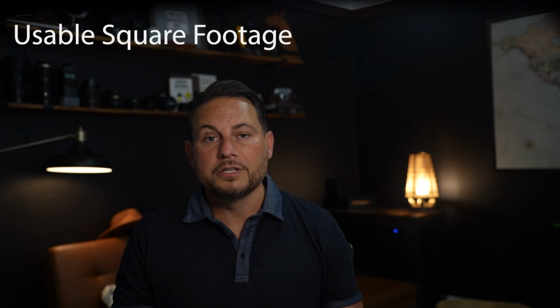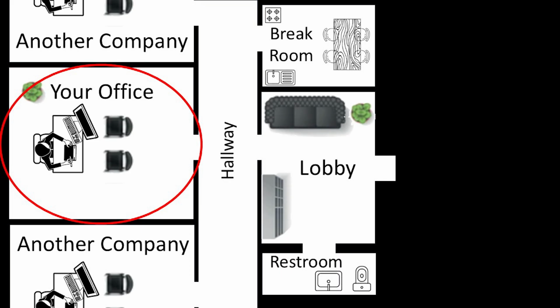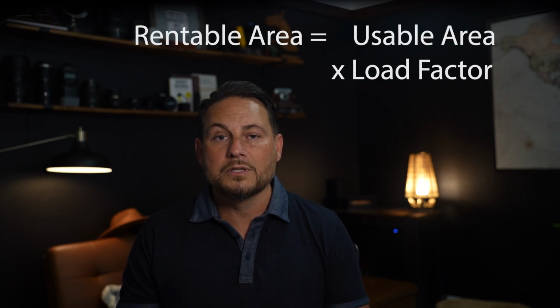Now let's go over how to calculate rent. You'll need to understand the difference between usable square footage and rentable square footage. Usable square footage is space the tenant actually occupies. Rentable square footage is usable space plus a share of the building's common areas. This could be the building's lobby, bathrooms, break rooms, maybe there's a shared conference room, etc. We will begin our calculation using the load factor, or R over U ratio, to convert usable into rentable. The formula for rentable area is usable area times the load factor.